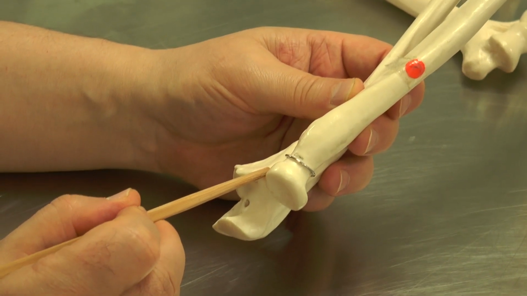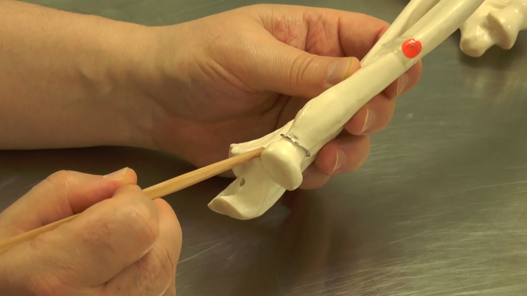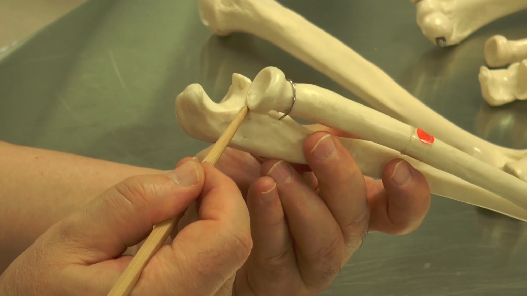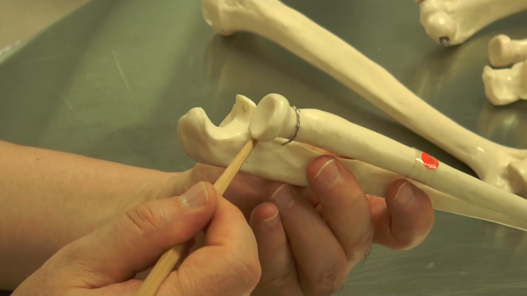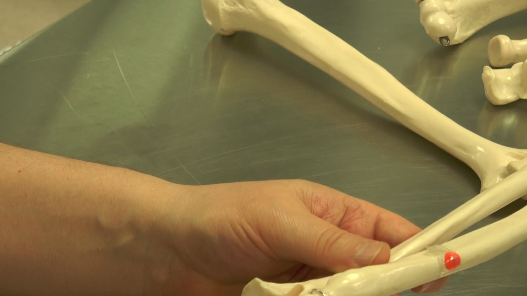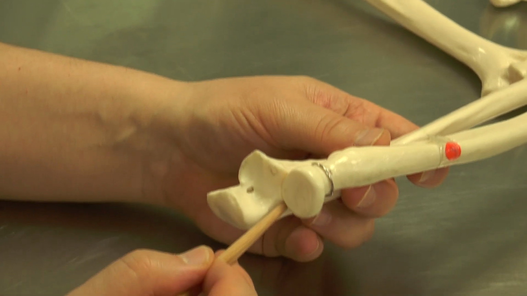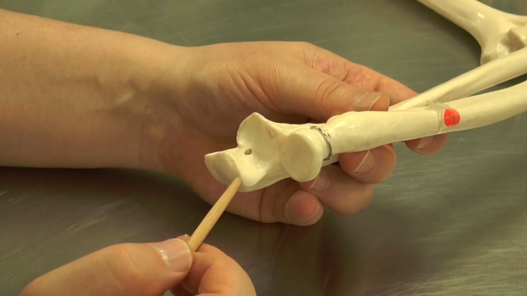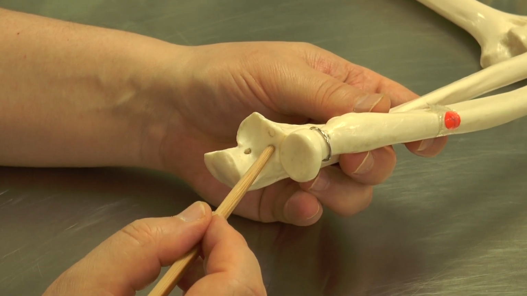One end attaches to the anterior margin of this notch, and the other end attaches to the other margin of the radial notch. So basically it covers the head and connects it with the coronary process, the ulnar notch.